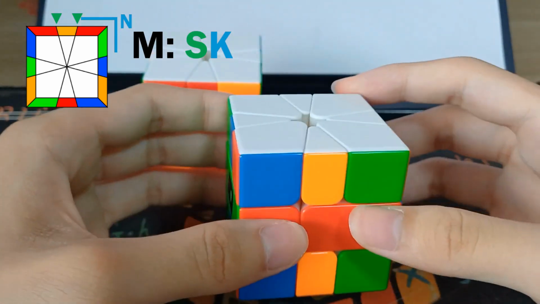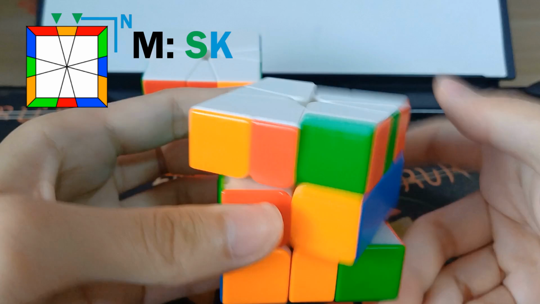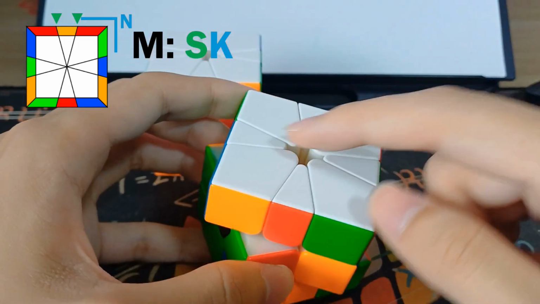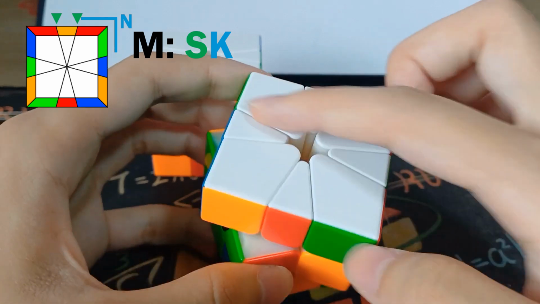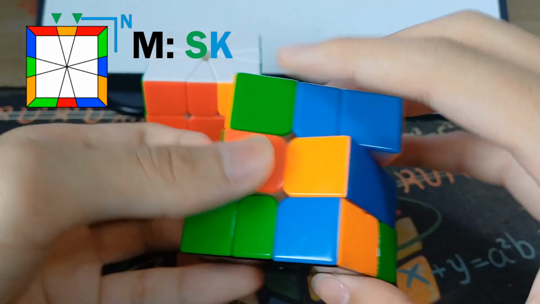So you can also do an N perm, again from any angle, any alignment, and you do an N perm. Notice how we get K perms. So notice how, again, the blocks are differently aligned from the layer. This misaligned, we got KA, this aligned, we got KM.